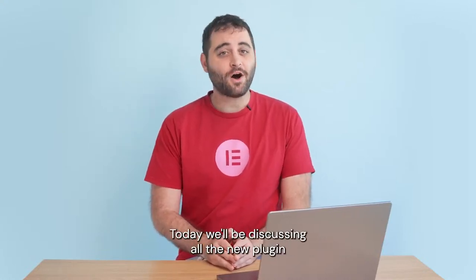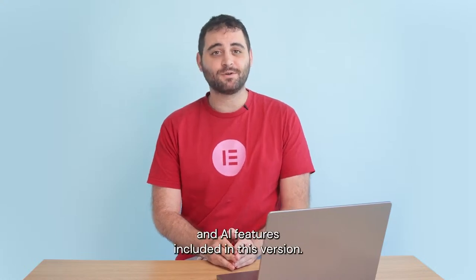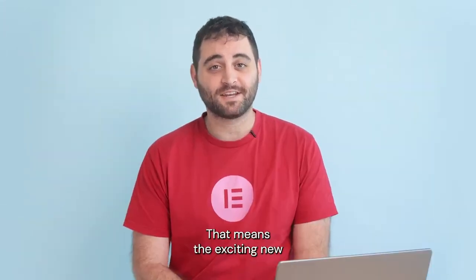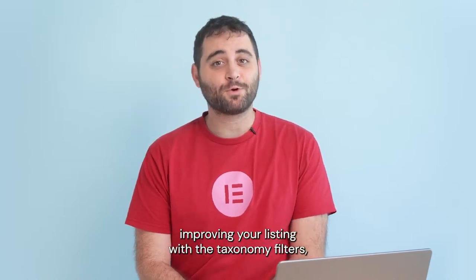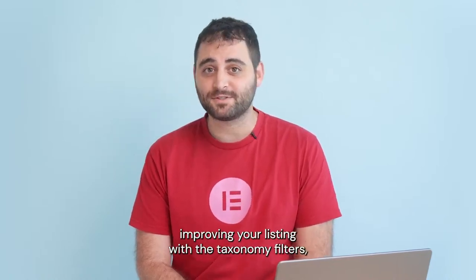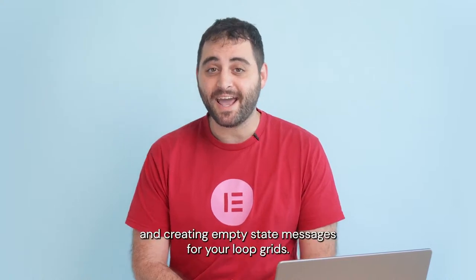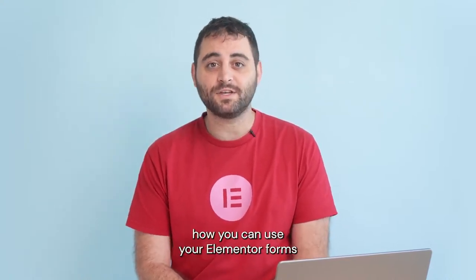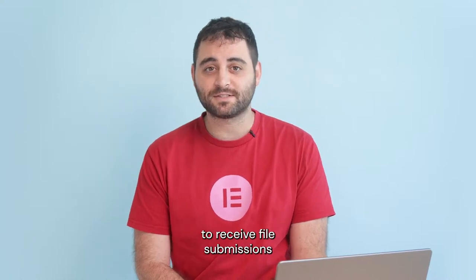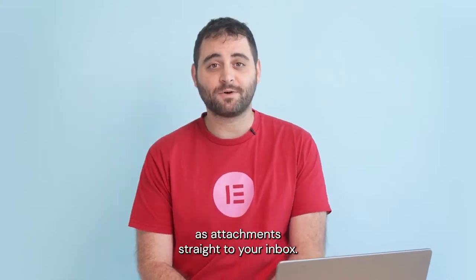Today we'll be discussing all the new plugin and AI features included in this version. That means the exciting new AI containers, disabling widgets with the new Element Manager, improving your listing with the taxonomy filter's new multi-choice capabilities, and creating empty state messages for your loop grids. We'll also be discussing how you can use your Elementor forms to receive file submissions as attachments straight to your inbox.